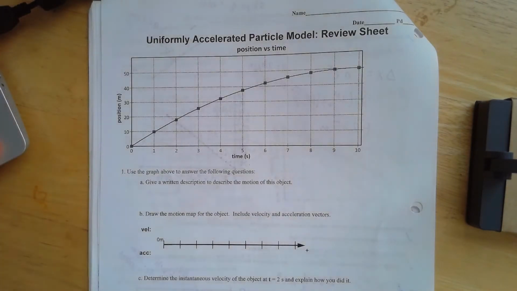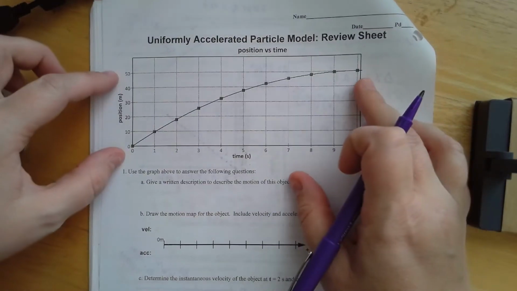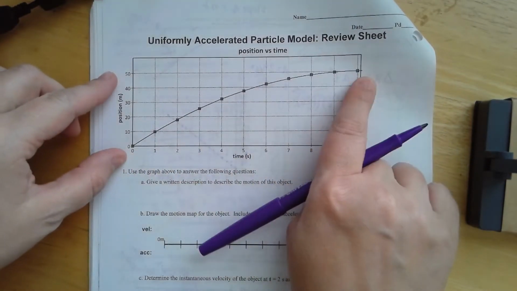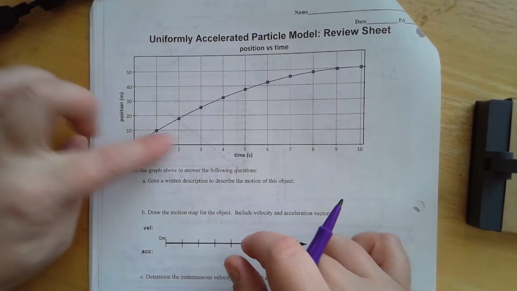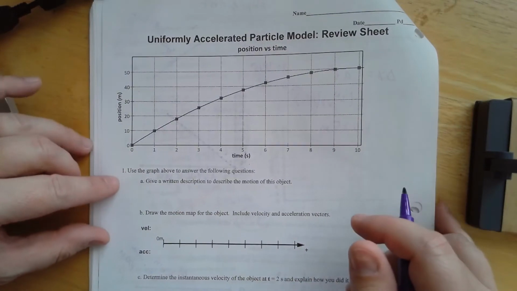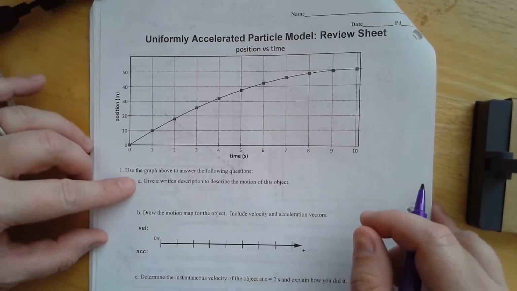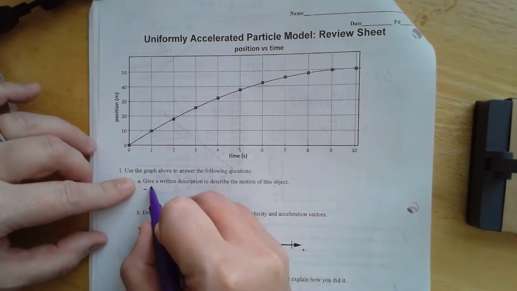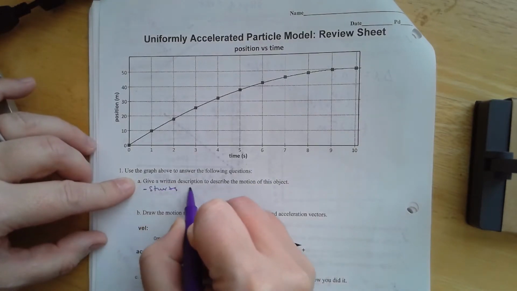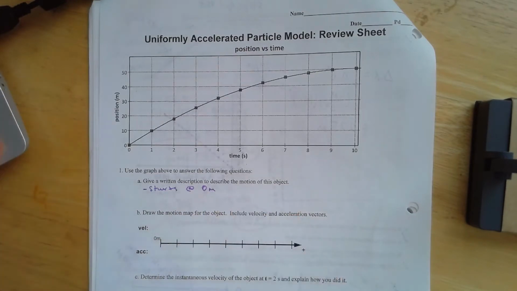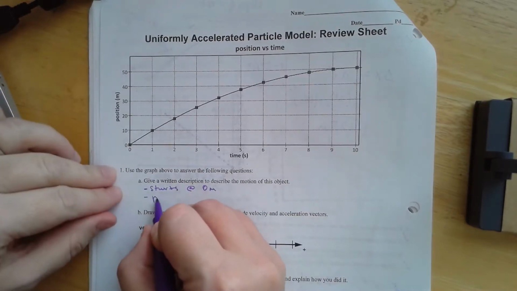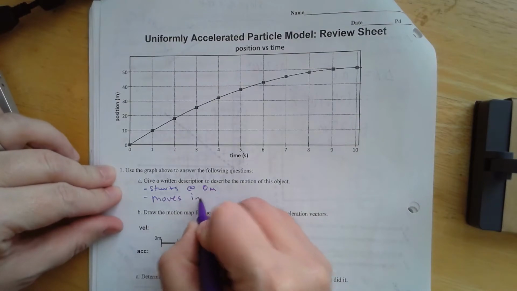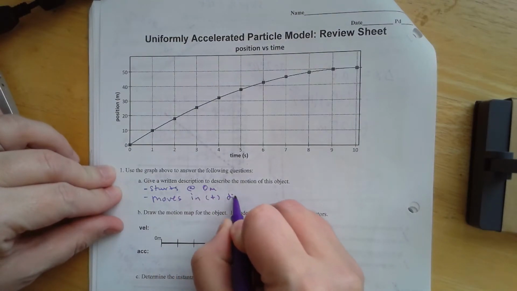Anyway. All right, so we're given some position versus time data that looks parabolic. It's kind of nice because we can try to estimate where things go. The first thing is to give a description of the motion of this object. And I always like to do starts at 0 meters, tells us where we started. And then it moves in a positive direction.